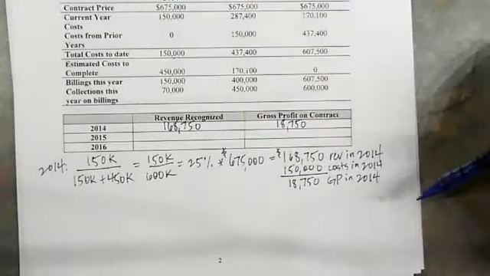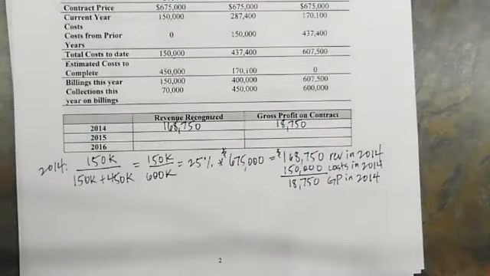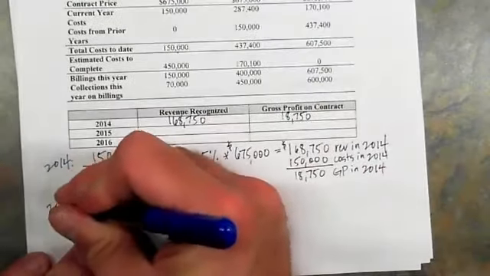And then I would recognize all of those with journal entries. I will go over the journal entries in not a comprehensive problem, but a problem that we will look at in just a bit. But right now, I'm just focusing on your ability to compute the revenue to recognize, and then to determine the gross profit on the contract.